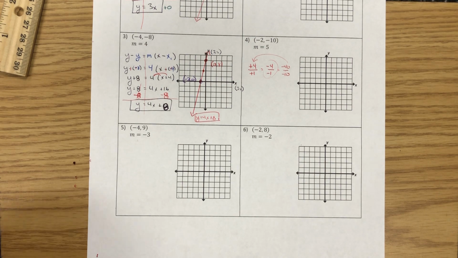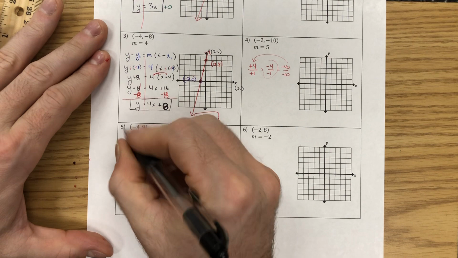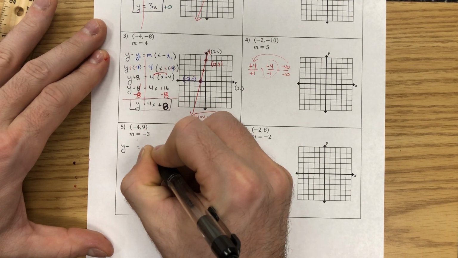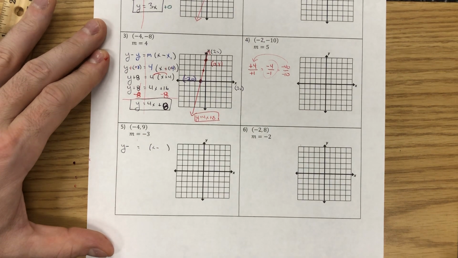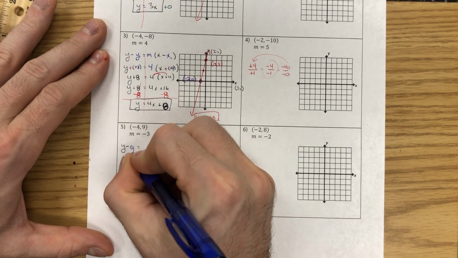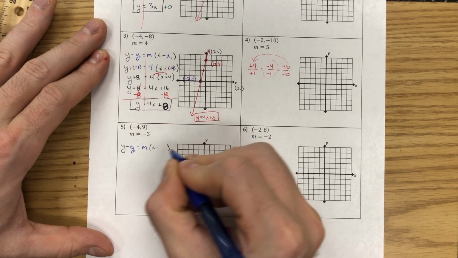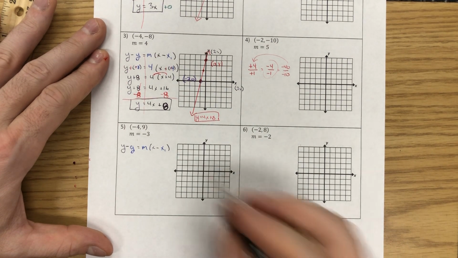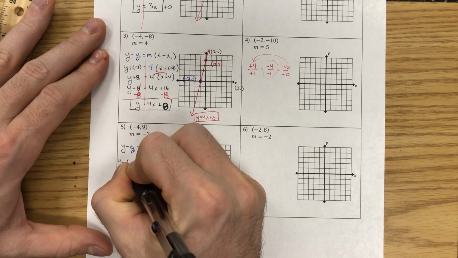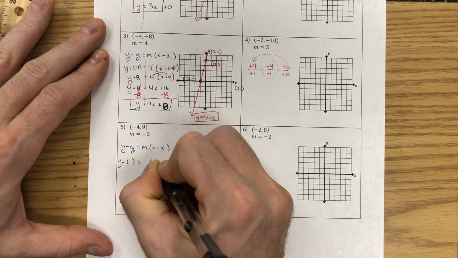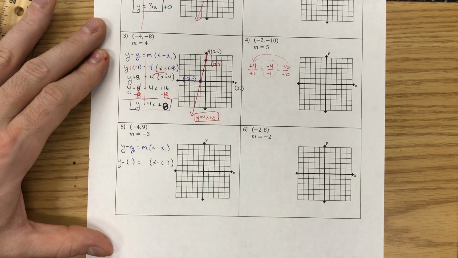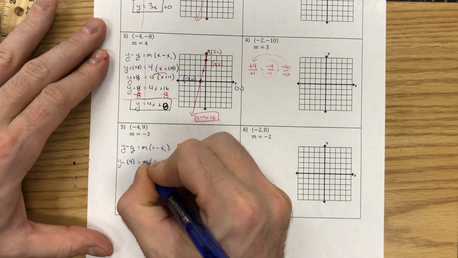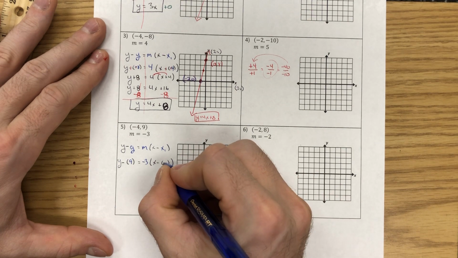Okay, so let's take a look. I know that I have a point and a slope, so I'm going to use my equation for point-slope form, which is going to tell me that I need y minus my y-coordinate equals my slope times x minus my x-coordinate. I'm just going to plug these in. Y minus equals x minus, boom. I'm going to plug in for my y a 9, for my slope a negative 3, for my x a negative 4.